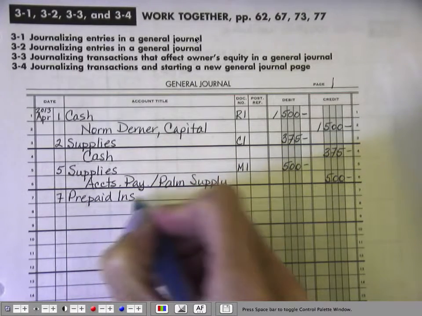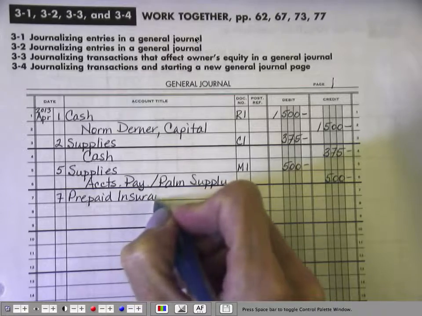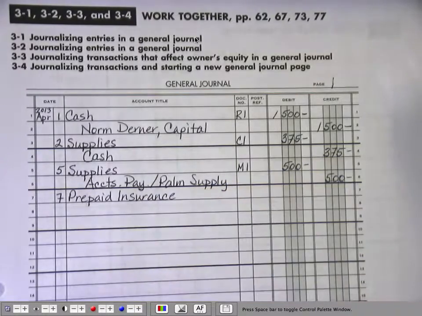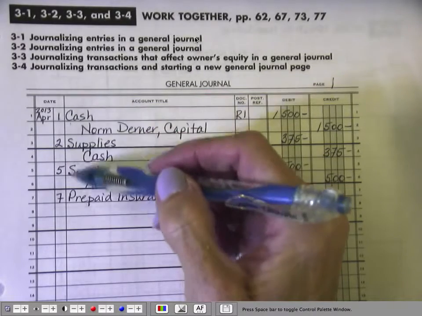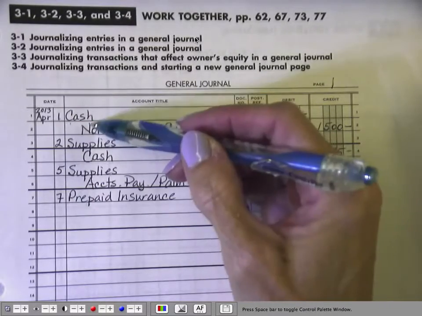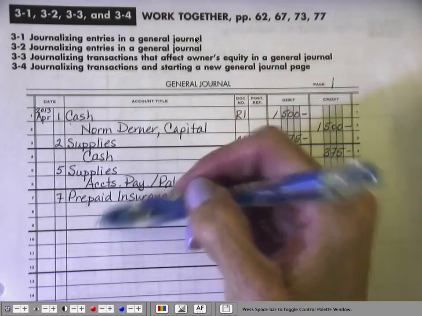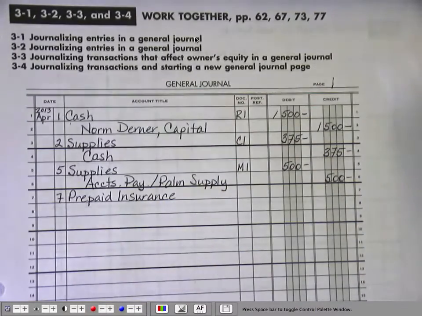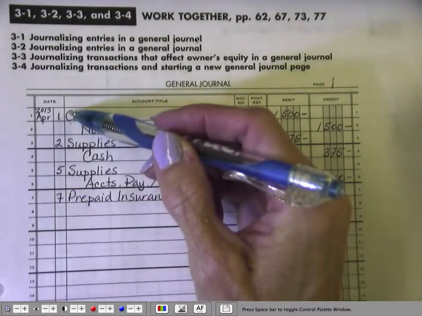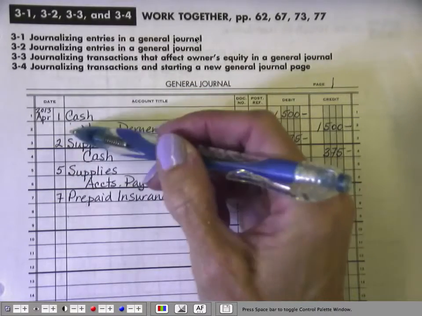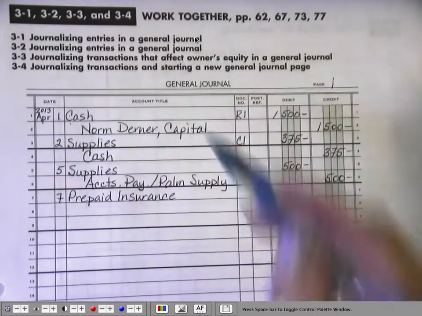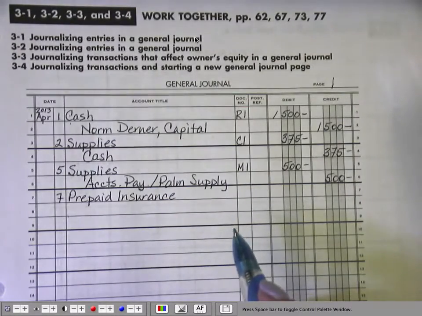I have some students, or I have had students in the past, who it just seems impossible for them to follow this pattern of the debited account at the margin and the credited account indented some. It's like their lines are all over the place. Do your best to keep debited account up against this line, credited account indented a little bit. Okay, so prepaid insurance is getting debited.